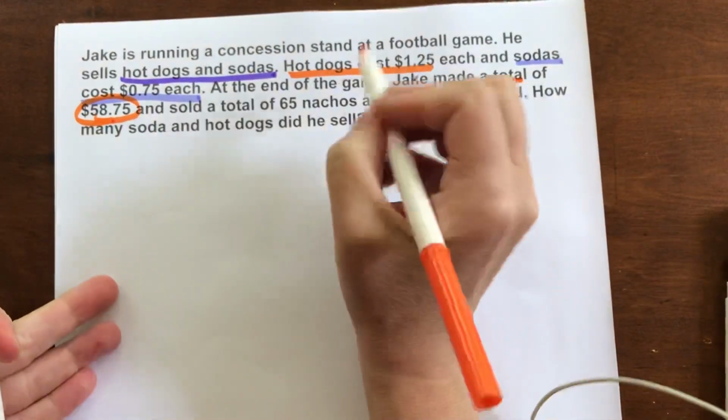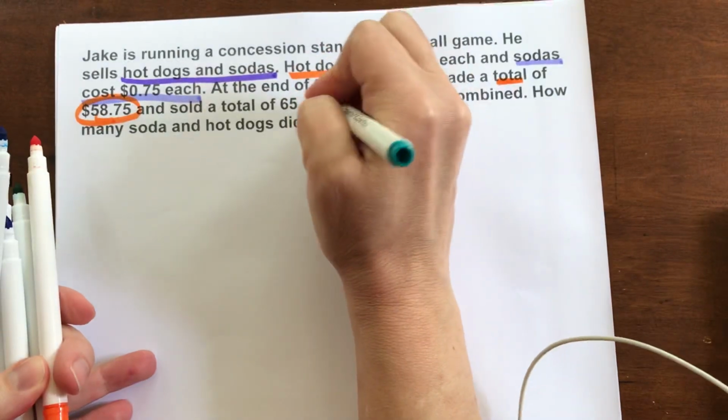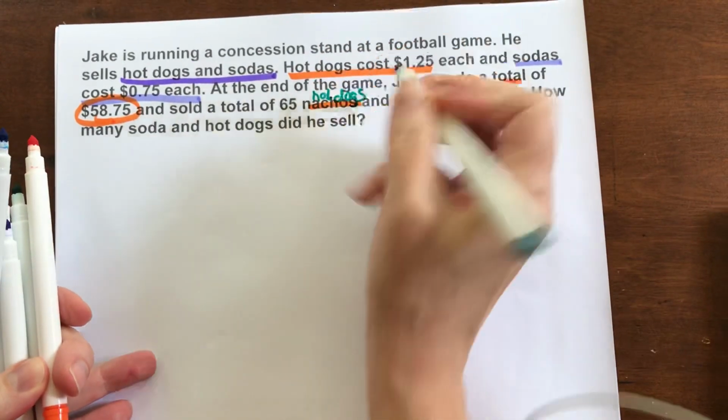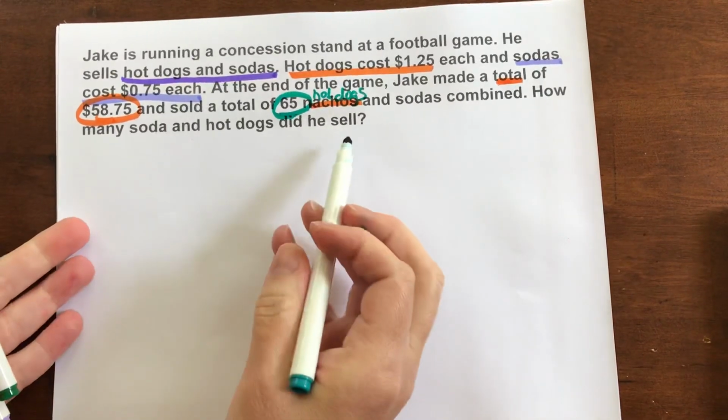And he sold, oops, that was supposed to be hot dogs. I forgot to change that when I rewrote this. So we have a total of 65 hot dogs and sodas combined. How many sodas and hot dogs did he sell?